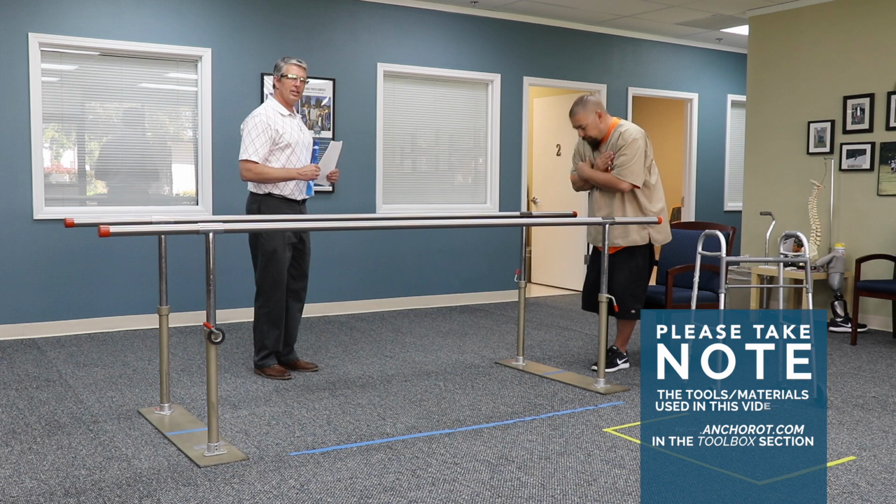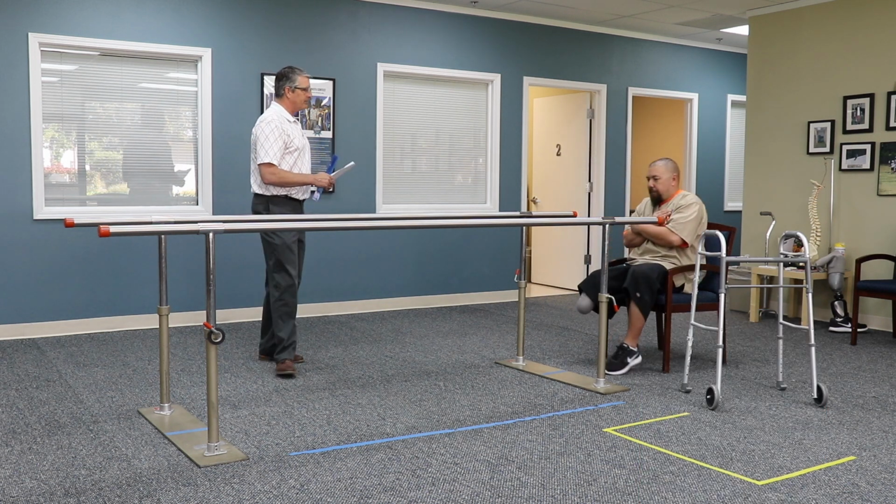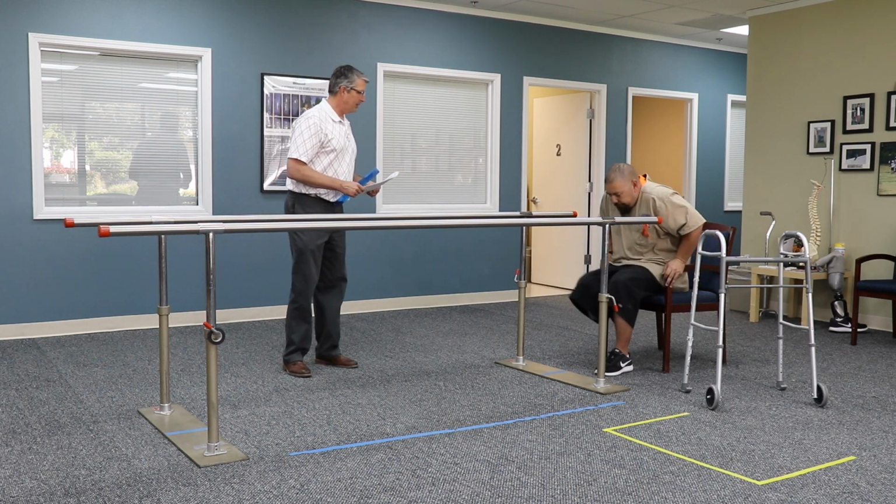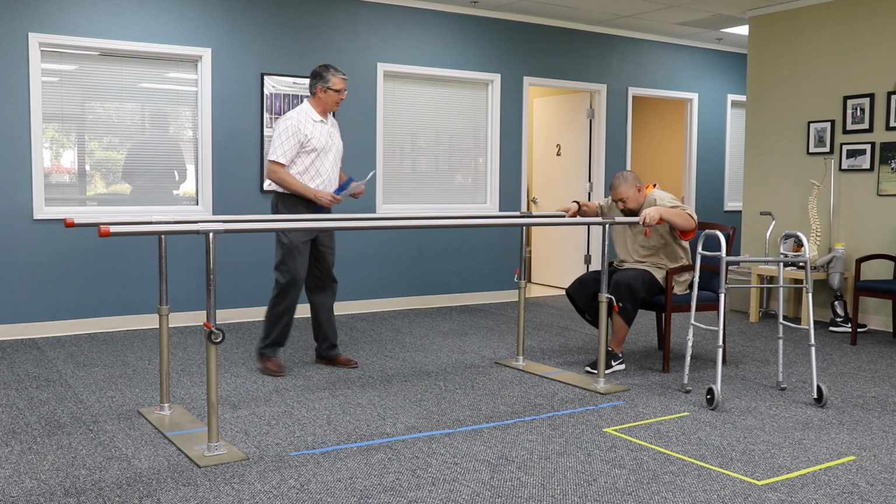Okay, go now. We're going to do this again, show a different way of doing it. Use the parallel bars. Okay, go ahead and stand up.